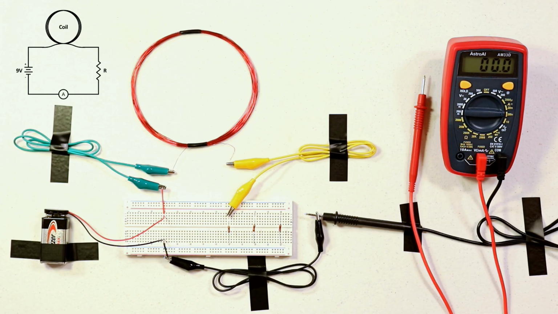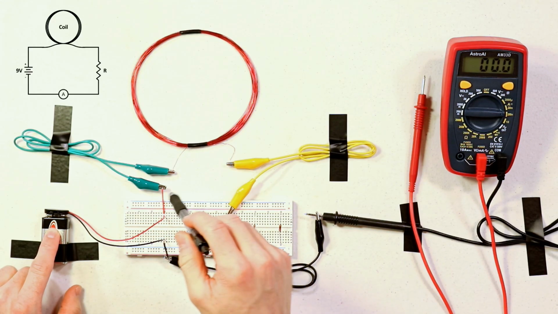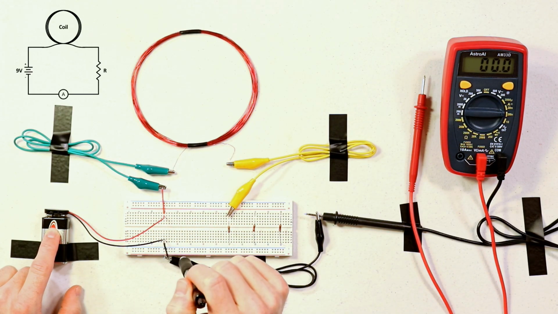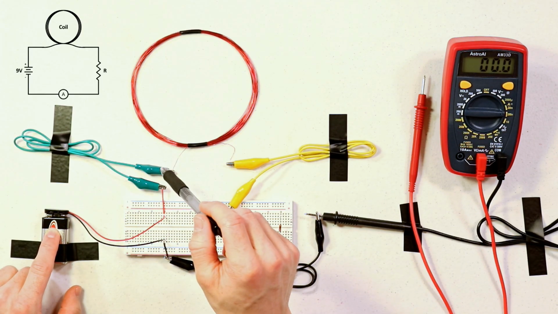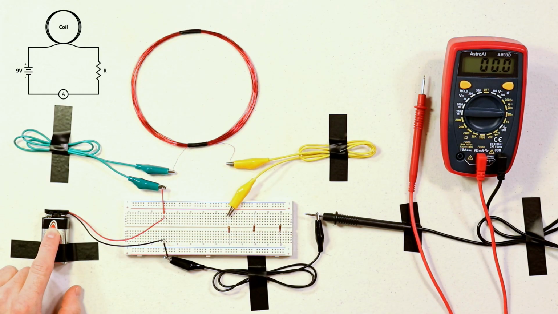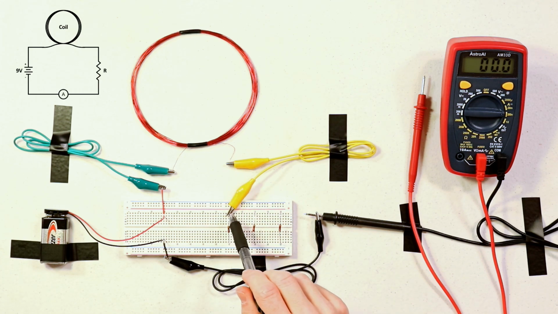So this is the circuit, and it's actually fairly simple. We've got the battery here on the left, and then the red positive battery wire comes into the breadboard. Then from the same row I have a jumper wire going out to the side where I can connect this alligator clip. On the other end of that alligator clip wire, it connects to the coil. Then it goes around the coil and comes back out over here where I've got this yellow alligator clip wire connecting it from there over to the resistor.